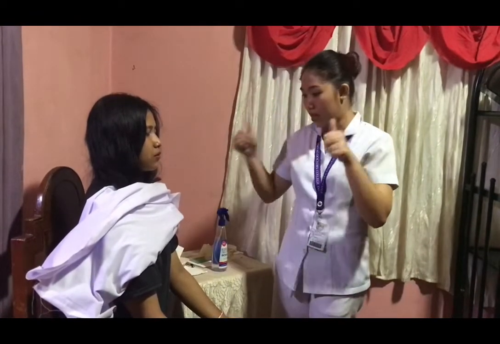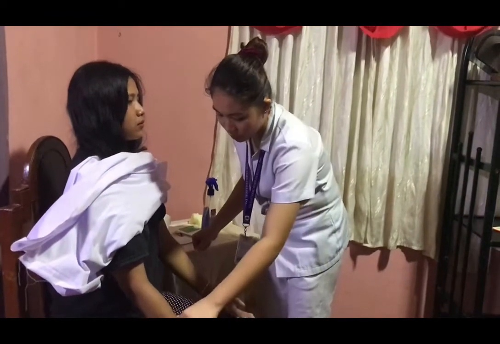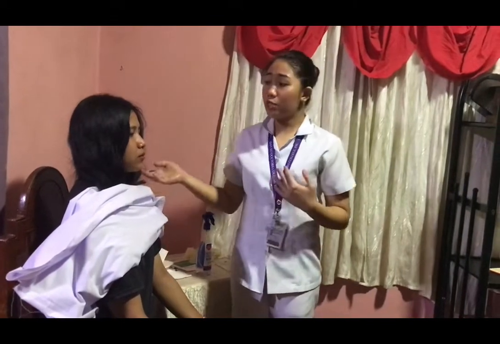Also, if edema is suspected, inspect for it. Use the thumb to press down on the skin of the feet or the ankles to check for the edema, like this. But my patient doesn't have edema. So, I observed that the skin of my patient is smooth and without lesion.